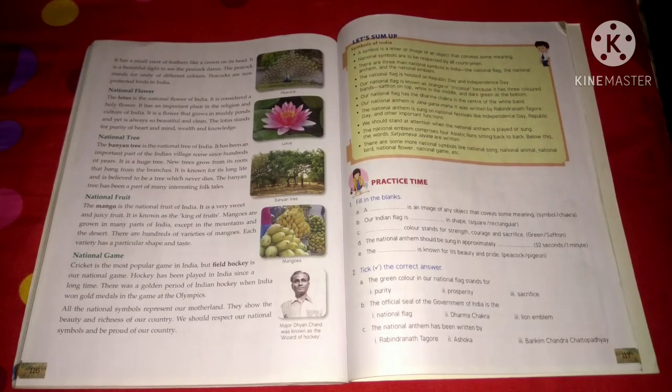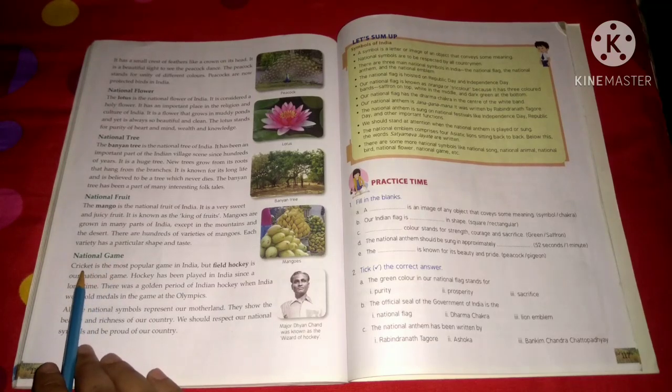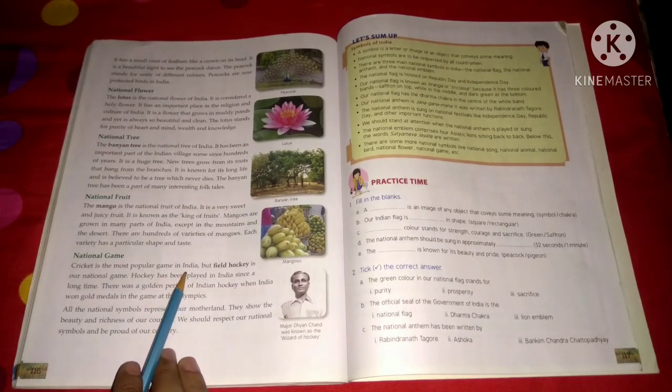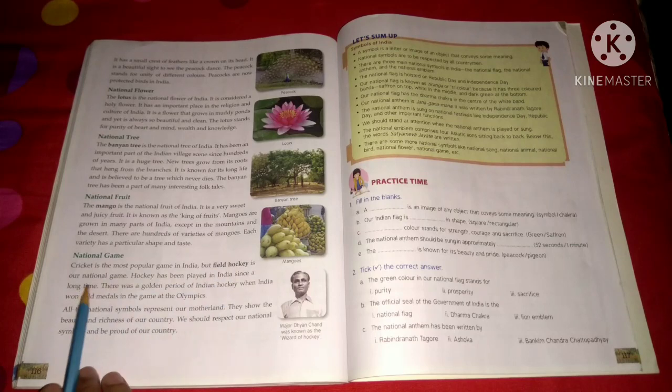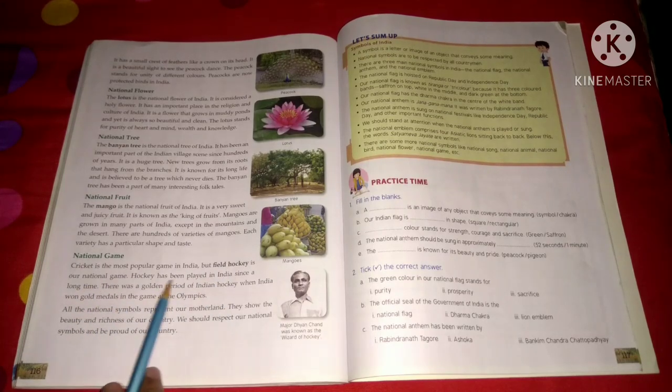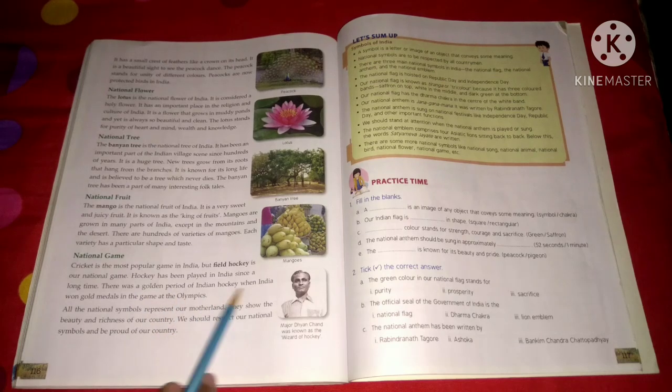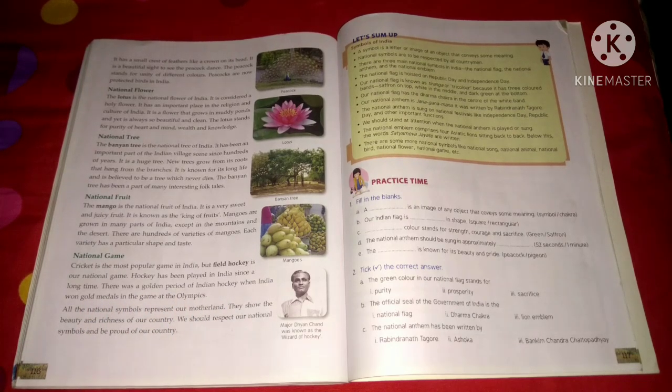Now moving to the next national symbol, which is the national game. Let us see. National game. Cricket is the most popular game in India, but field hockey is our national game. Hockey has been played in India since a long time. There was a golden period of Indian hockey when India won gold medals in the game at the Olympics.